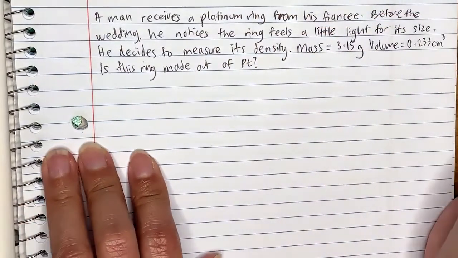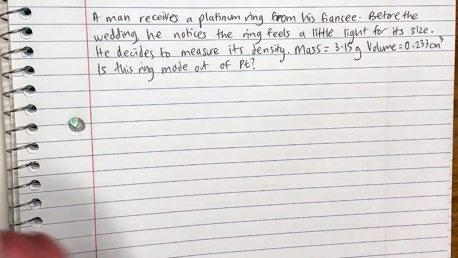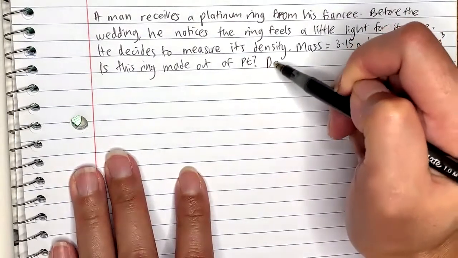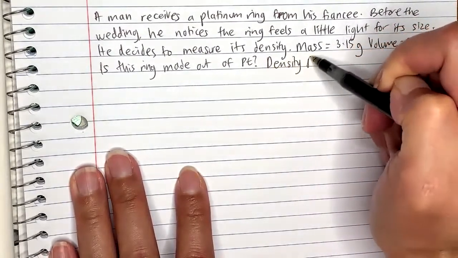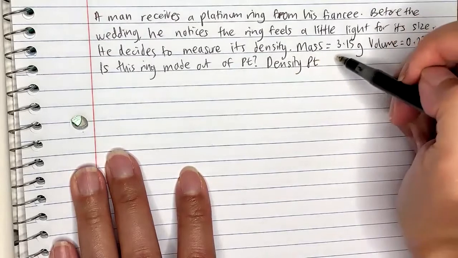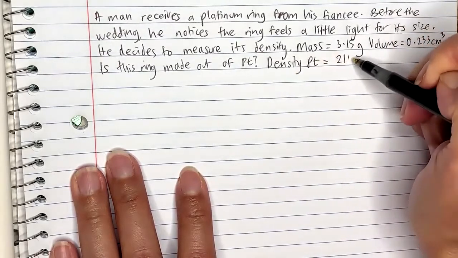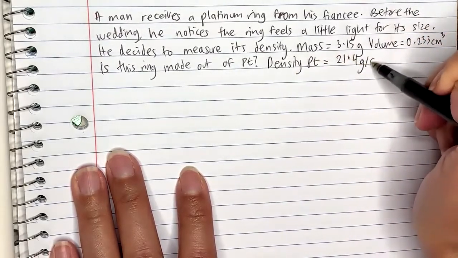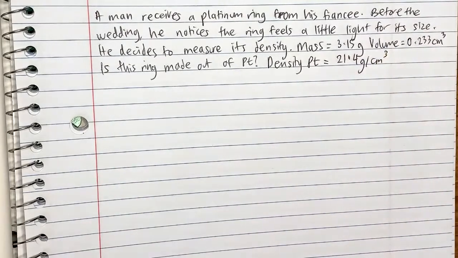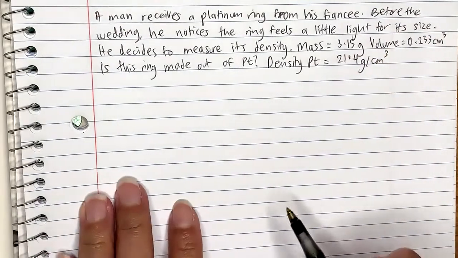Another thing is you can search up the density of platinum. So he looked it up. The density of platinum, Pt, is 21.4 grams per centimeter cubed. Okay, so he's going to go ahead and get his density.